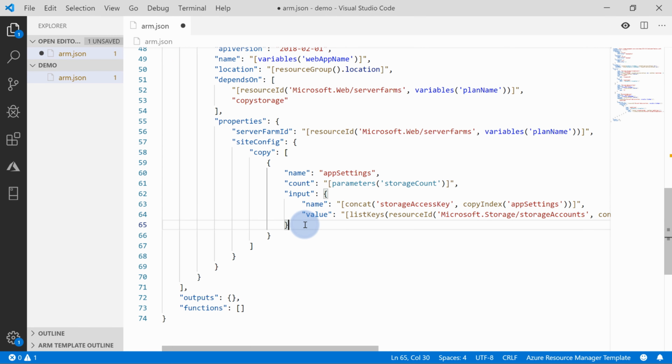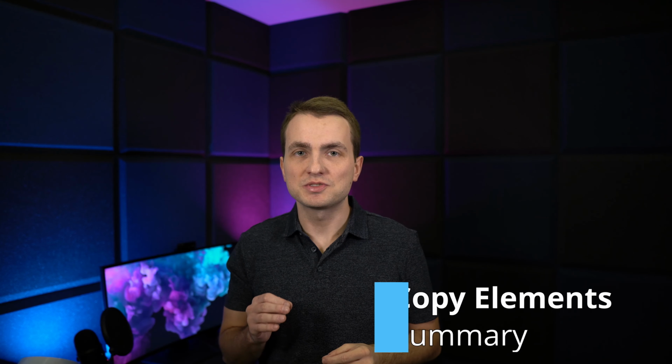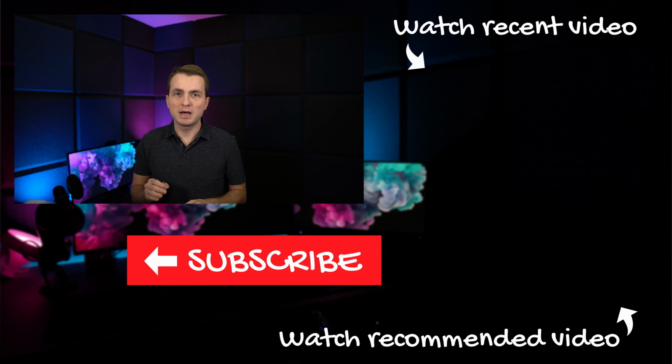It's just the gist of idea for you of what you can achieve using ARM templates and copy iterations. As you see, you can create quite a lot of resources using this method. Using this copy block, you can create multiple, even hundreds of resources at the same time, or fill multiple properties from those resources in a simple manner.